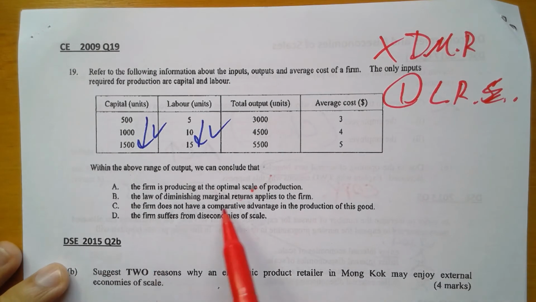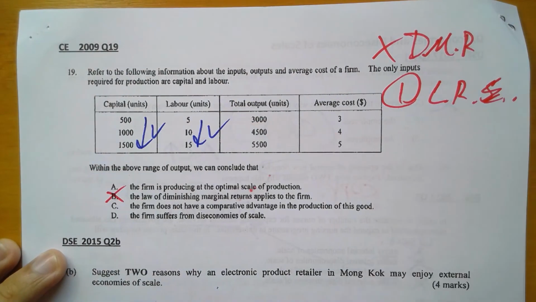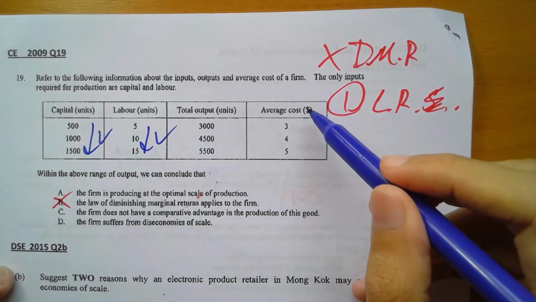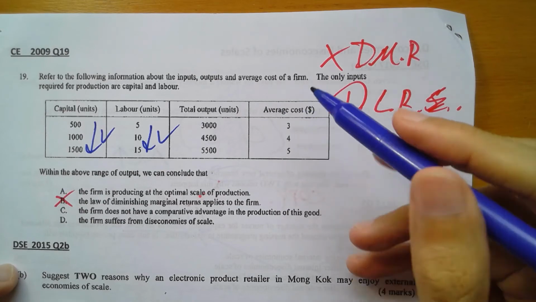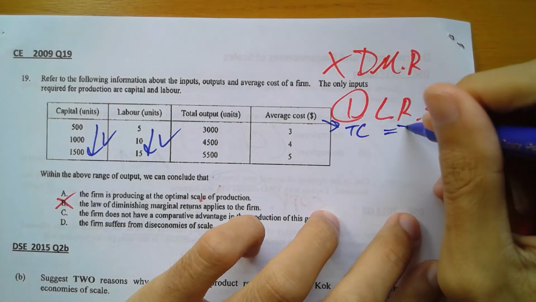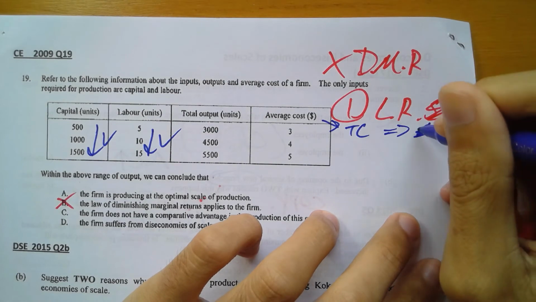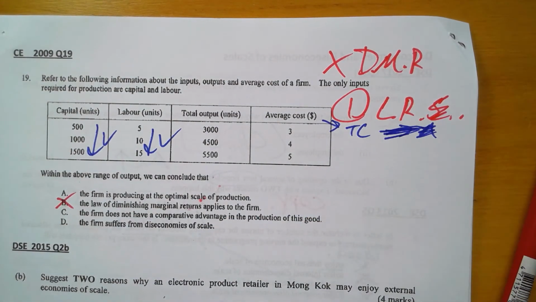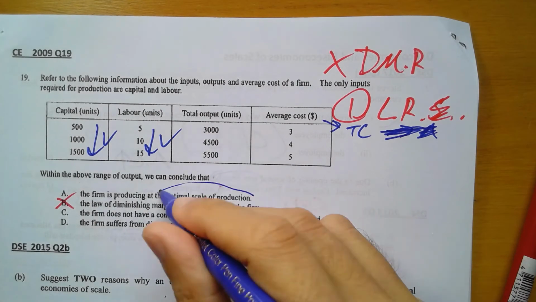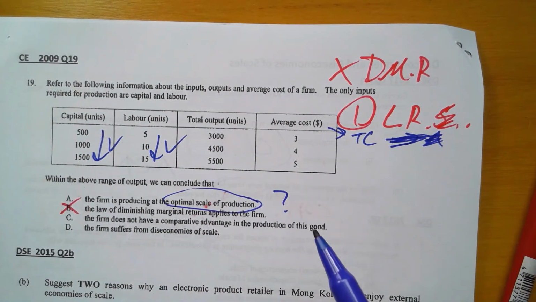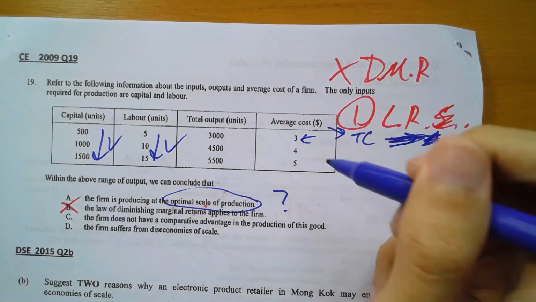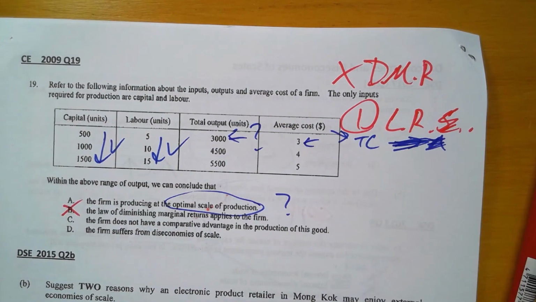So let's see. Now here B is already wrong. Okay, now I think this one is not quite relevant. Now average cost, you're only given average cost. Now we need to work out total cost and subsequently, no, actually no need. Now let's see. The firm is producing at the optimum scale of production. How do I know? How do I know which one is the lowest? Now here this one is the lowest, but did the question say they will produce here? We don't know, so A is not correct.